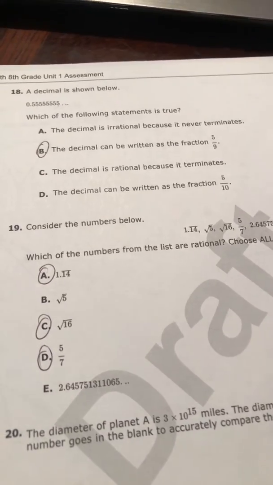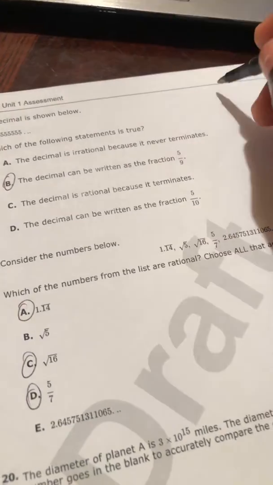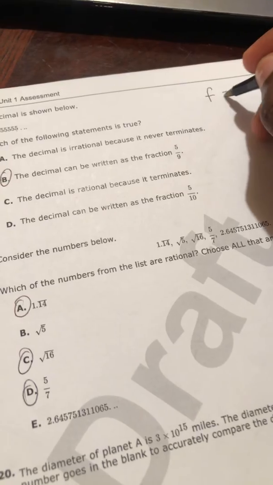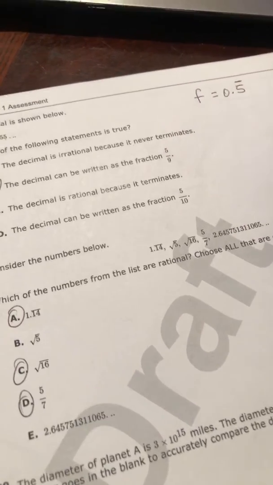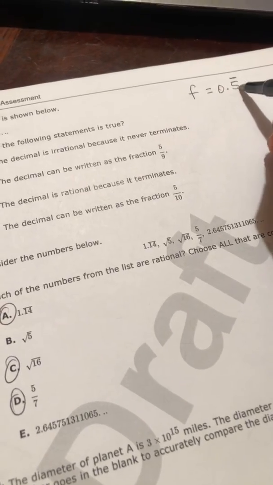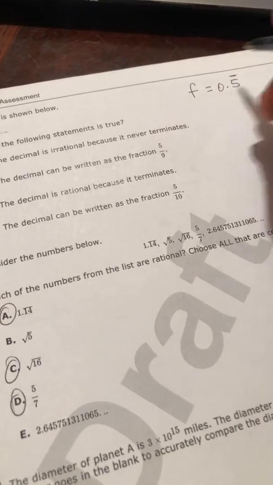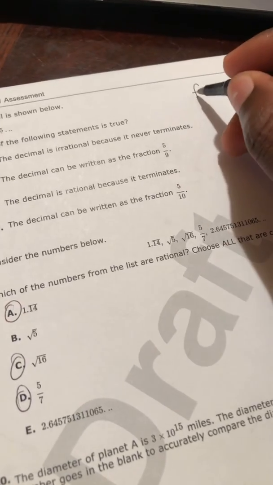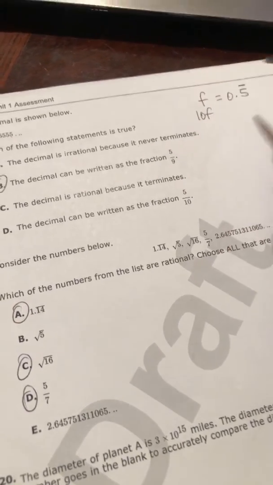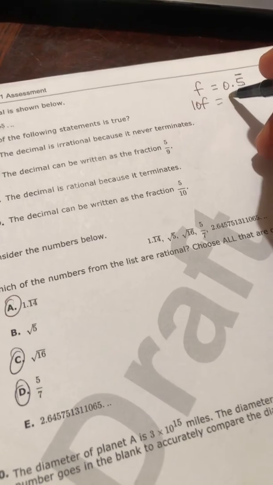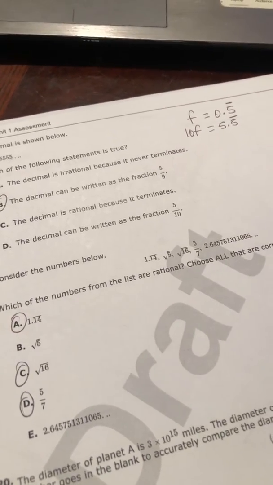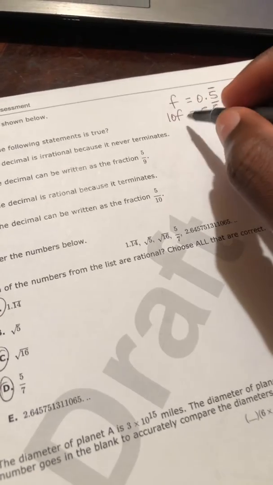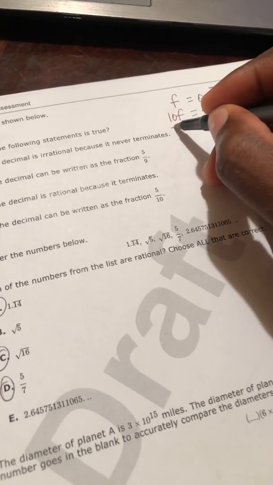Remember, when we were turning repeating decimals into fractions, all we have to do is say this is 0.5 repeating. My fraction f equals 0.5 repeating, which is what that bar represents. Since there's only one digit repeating, I'm going to multiply both sides by 10. So it'll be 10f on this side, and this times 10 will be 5.5 repeating.